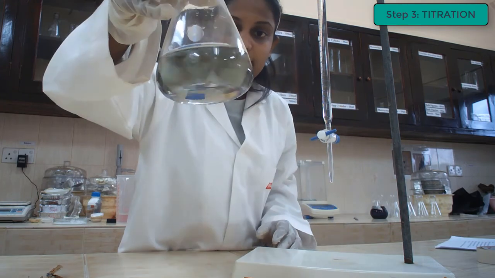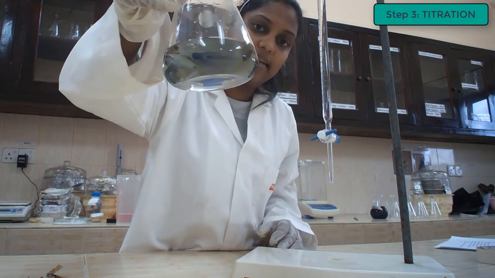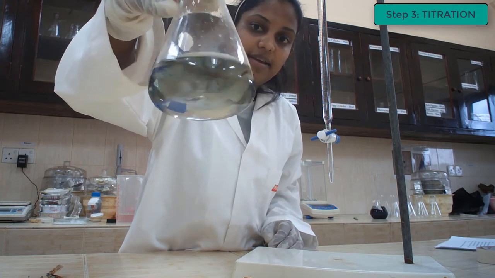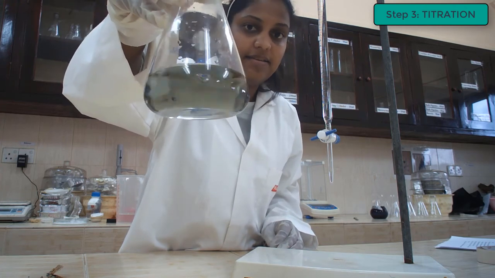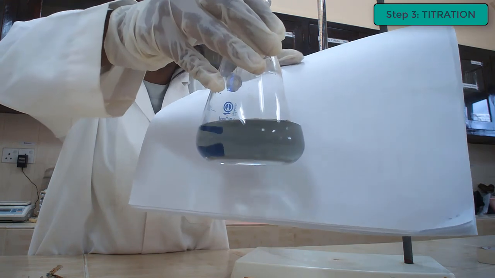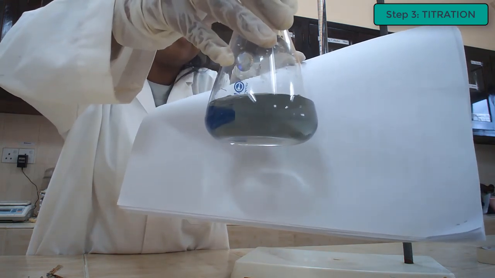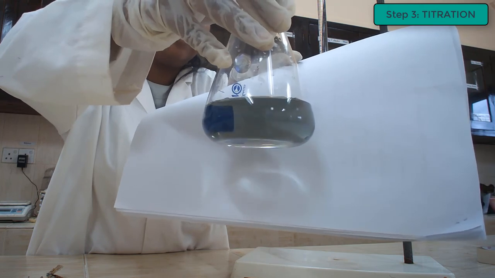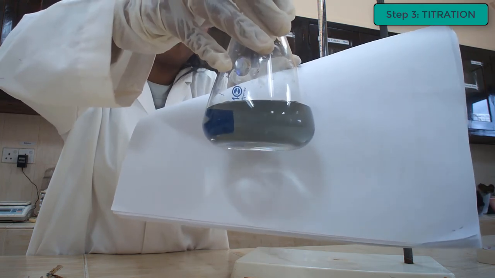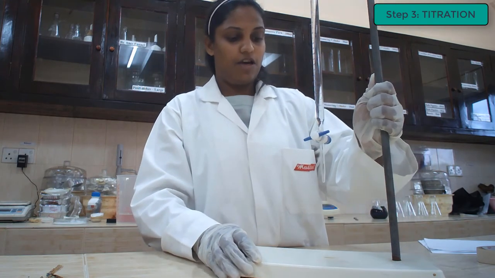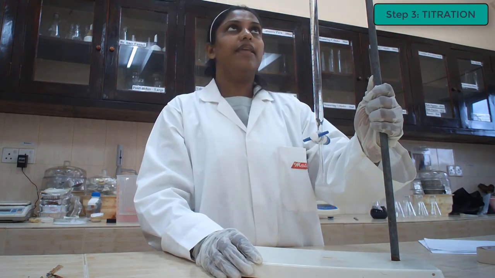And here you can see at the end point you should get a solution having this kind of color, a little bit grayish in color. If you observe clearly, you can see the solution has become gray in color. That is the end point of the titration. At that point you have to stop. You have to note down the amount of HCl that has been used.